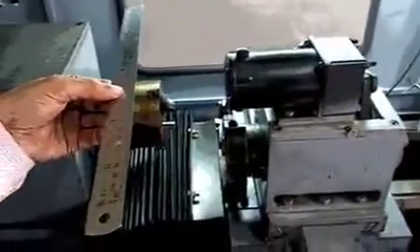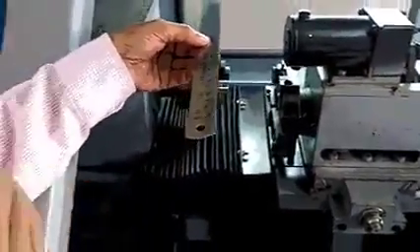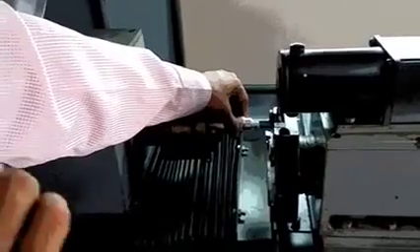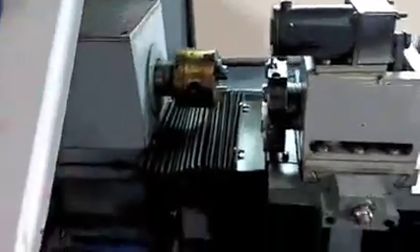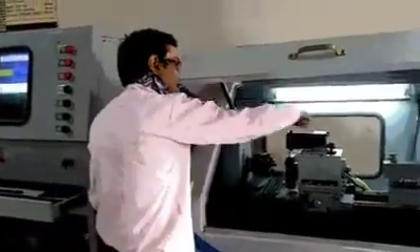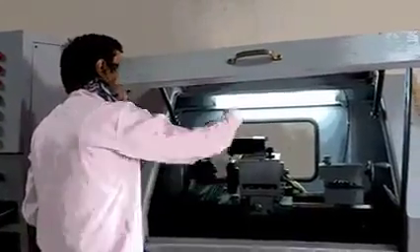Next thing is the x-axis. The transverse axis is considered as the x-axis. That means this one is considered as the x-axis. Now the next thing is, which direction will be considered as positive x. The technique is the same. The job is fixed here like this. If we move the tool away from the job surface, this direction will be considered as the positive direction for x. Similarly, if we move the tool towards the job, that will be considered as negative x-axis. So move the tool towards the job, negative. Move the tool away from the job, positive. The z-axis is the longitudinal direction, the x-axis is the transverse direction.